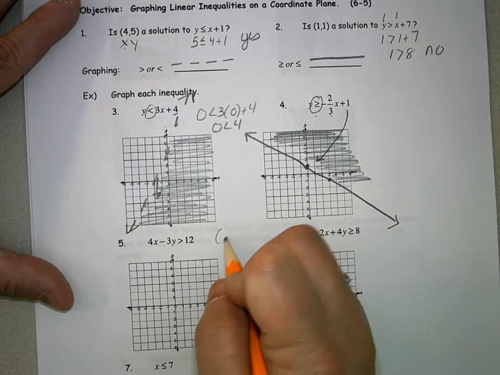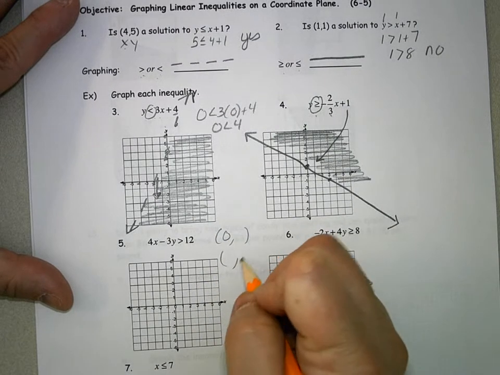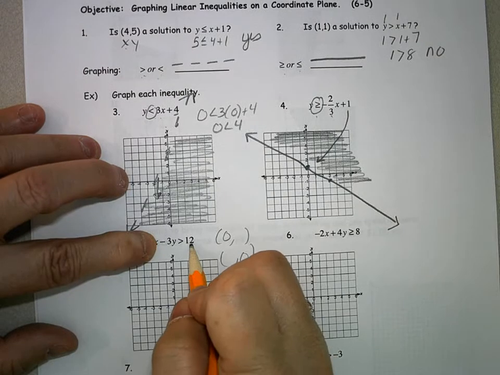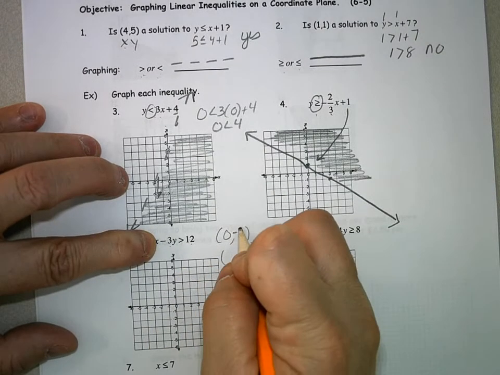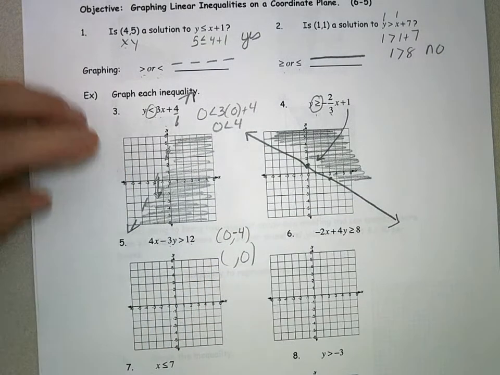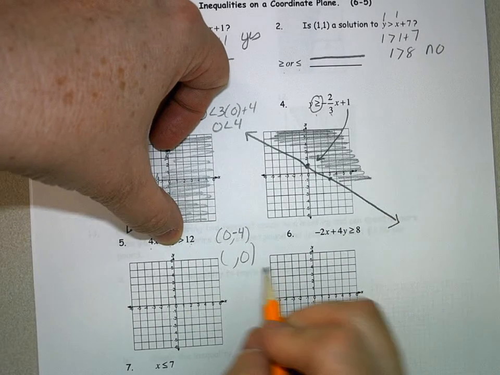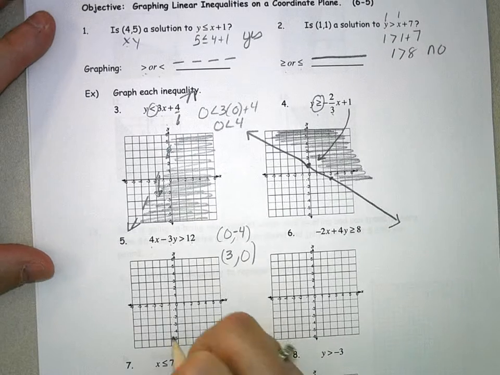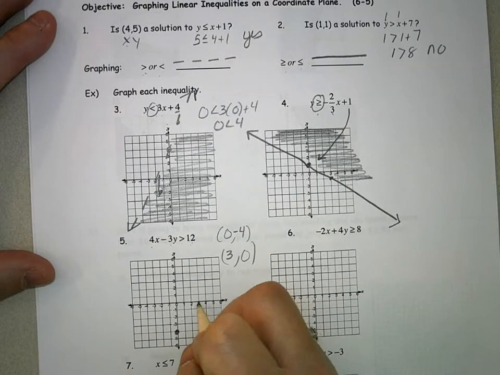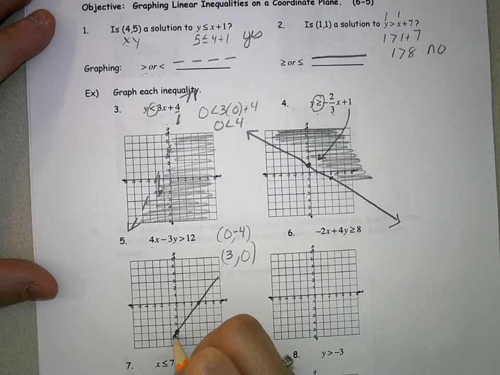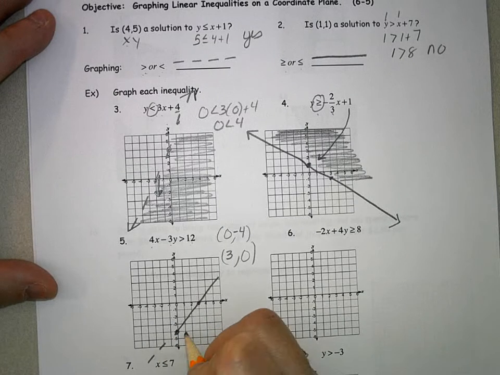Number 5, we're going to do with our intercepts. If x is 0, 12 divided by negative 3 is negative 4. If y is 0, 12 divided by 4 is 3. So (0, -4), (3, 0). Oops. It's going to be a dashed line.